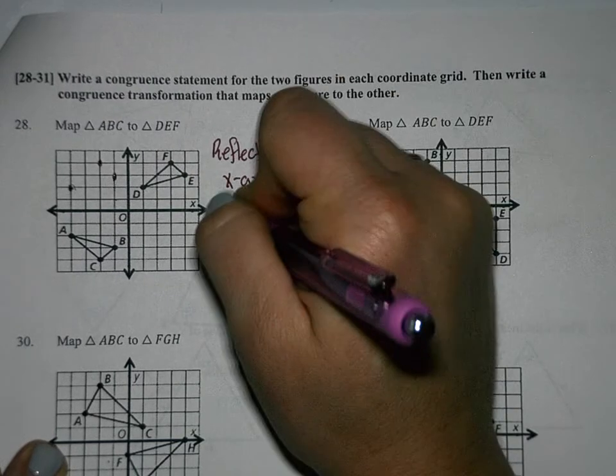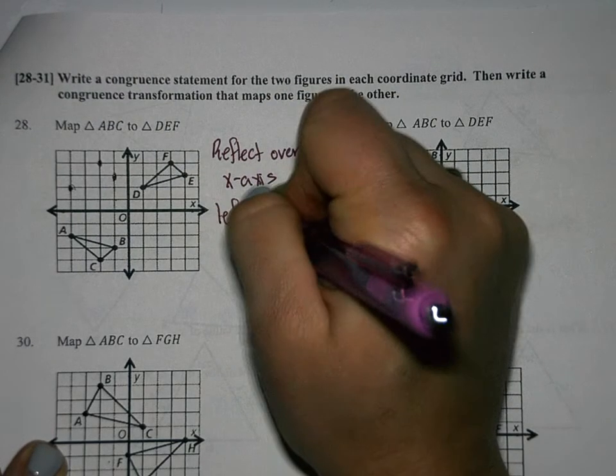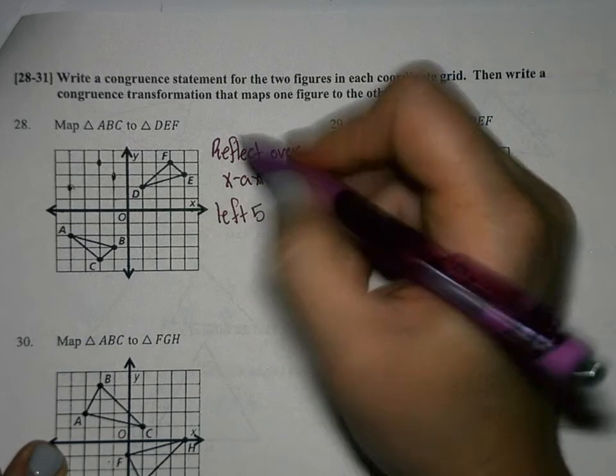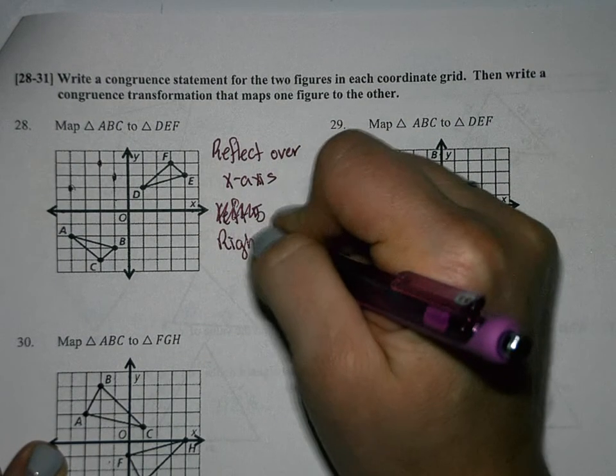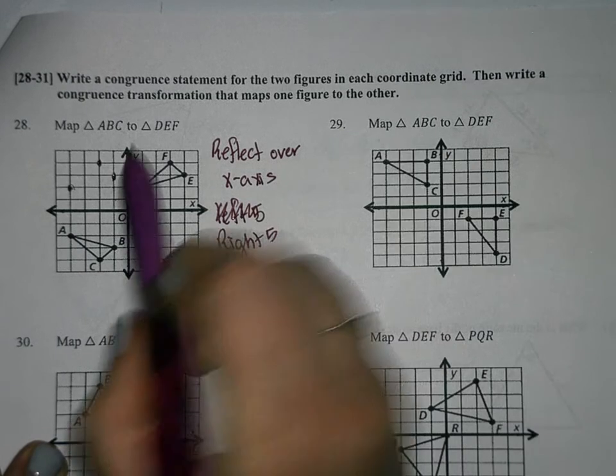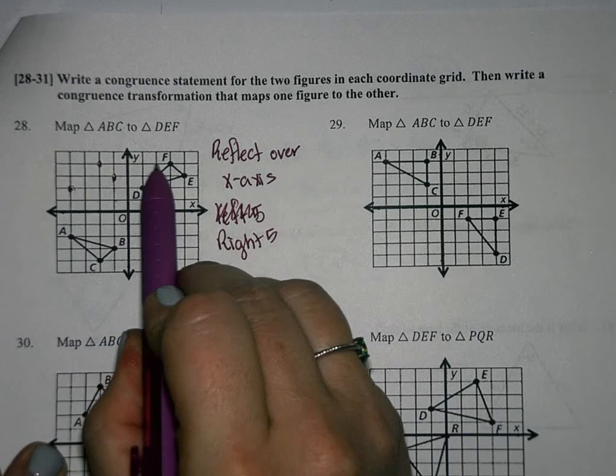Wait, left or no, that's right. Oh yeah, right, sorry. Right 5. Then we should be good, because 1, 2, 3, 4, 5. Okay, so that one works. What about 29?